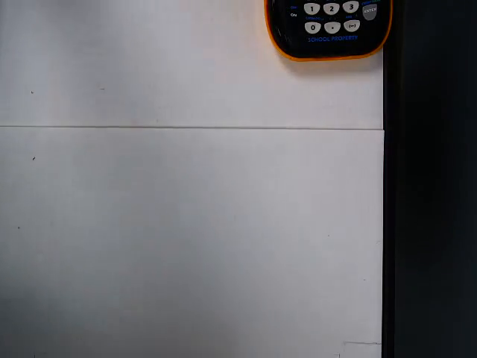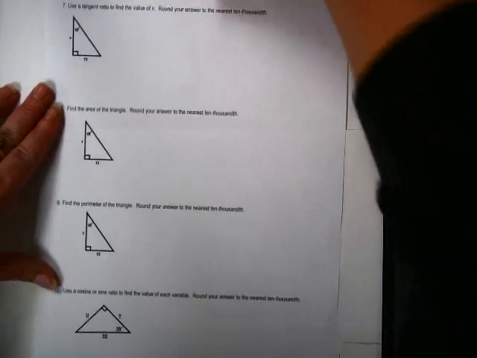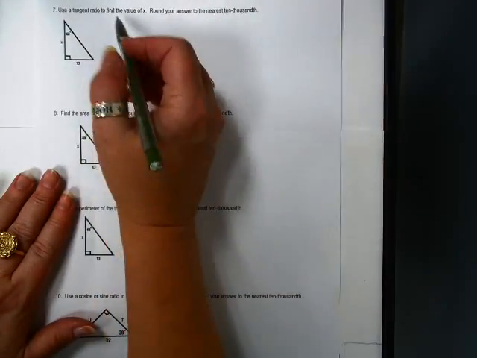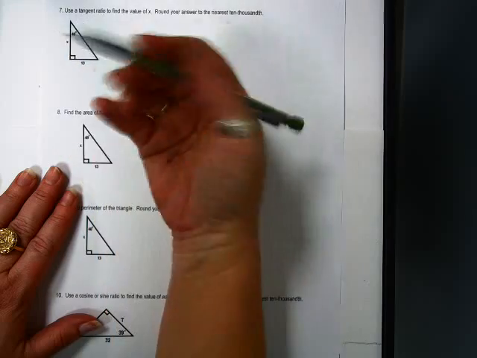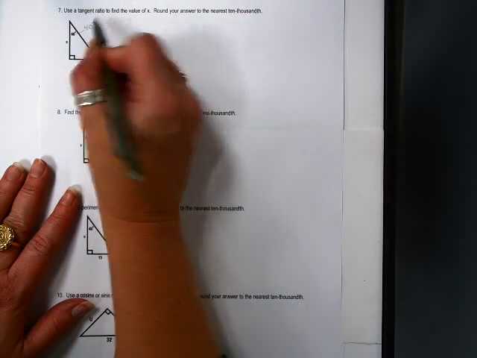Alright, last page of examples. The last page of examples I have says use a tangent ratio. So I already know what to use. And this is 40 degrees.